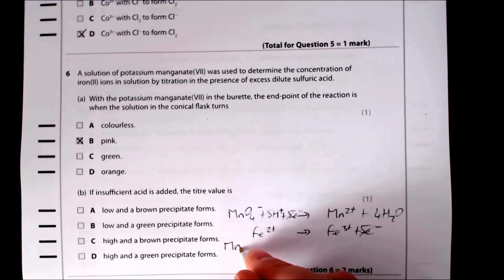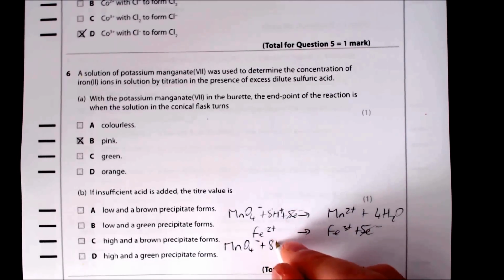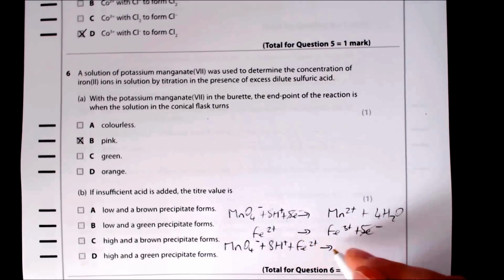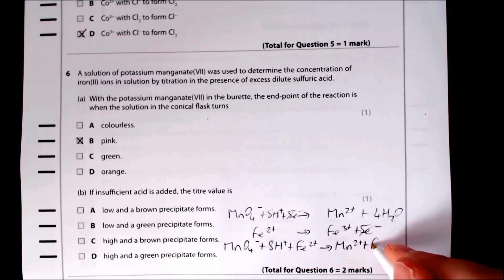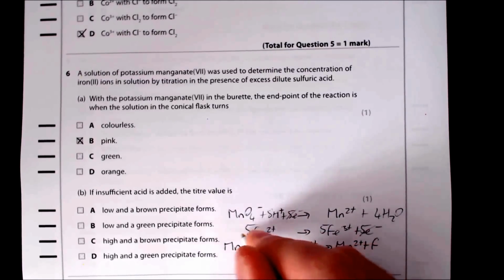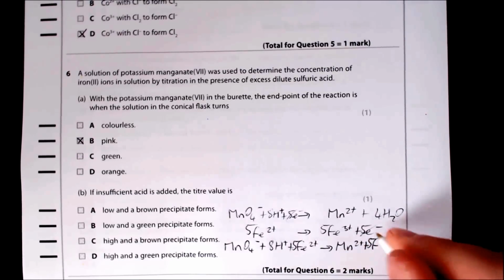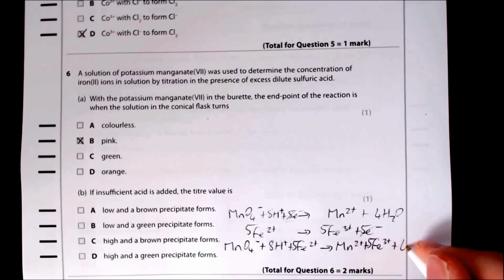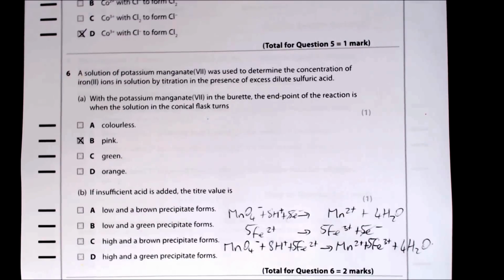So we're going to have effectively MnO4 minus will react with 8H plus and 5 Fe2 plus, and that will form Mn2 plus, 5 Fe3 plus and 4H2O. They should be 5s because you multiply the whole equation by 5. So what we're looking for is basically the consequence of not having enough acid in there.